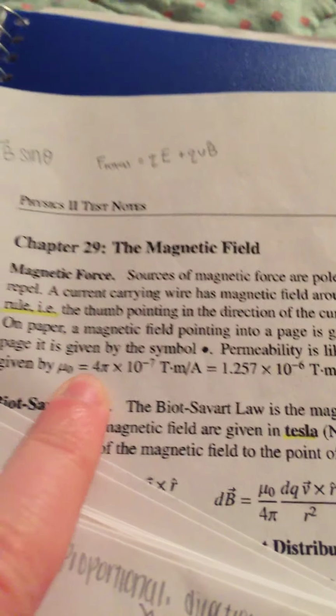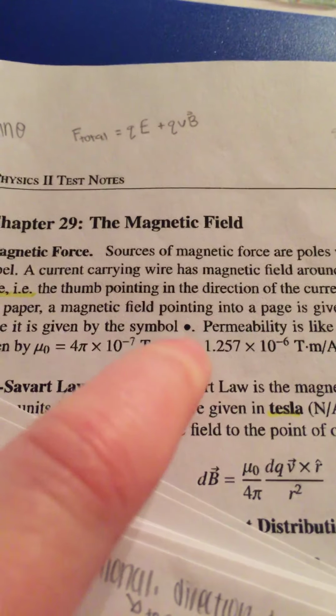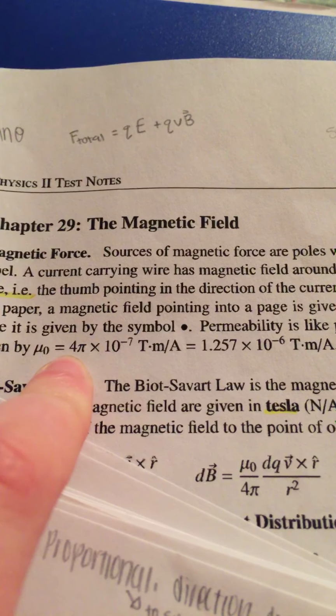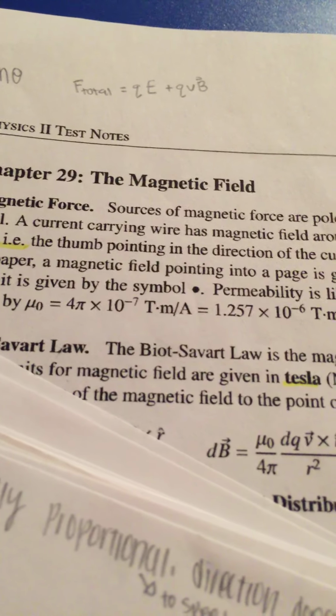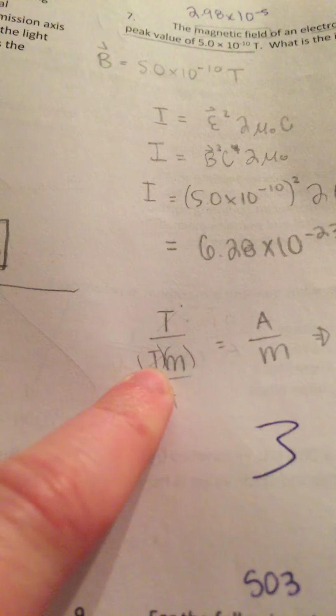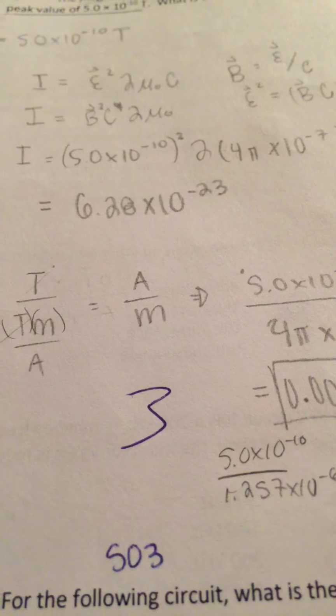Alright, so it's right here. On our test notes, mu naught is equal to this with this unit, and looking at that unit, using mu naught gets rid of that T for us, and also gives us the A and the m where we need it. So T over T times m over A, the T's cancel, the A flips up, and it becomes the units that we need.